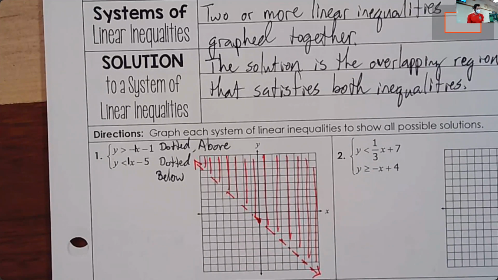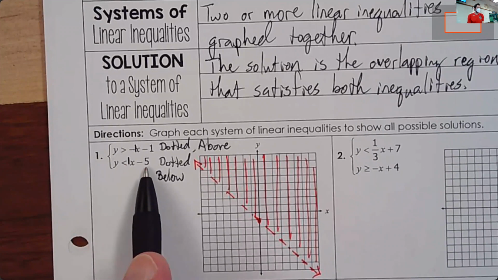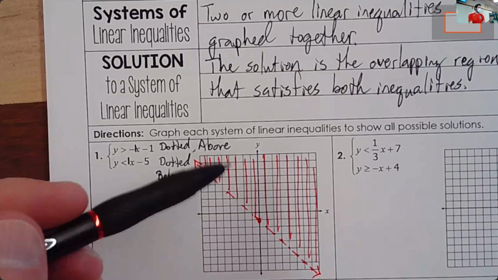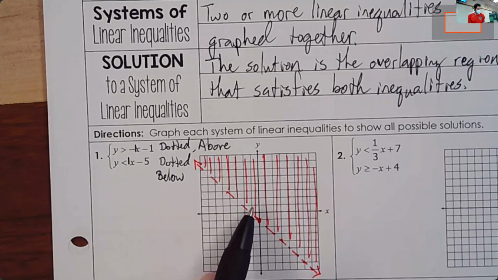So the next one says y is less than 1x minus 5. Now we could put the other dotted line on here first, that's fine, before we shade it. It doesn't really matter the order of everything that you do. I'm just going to build it this way. This time I might change it up for number 2 and do it a little bit differently. If the shading makes it difficult for you to see where to put points, then wait to shade.